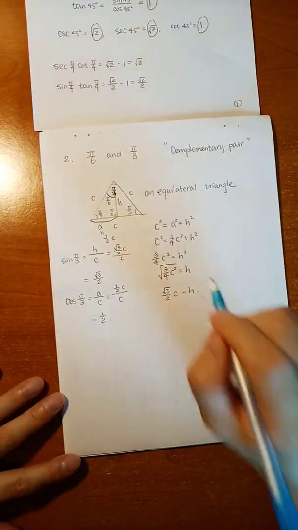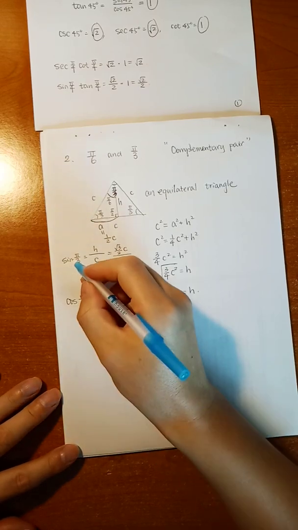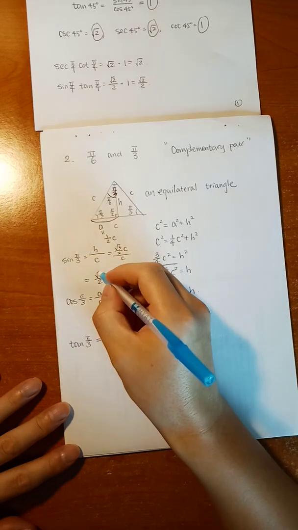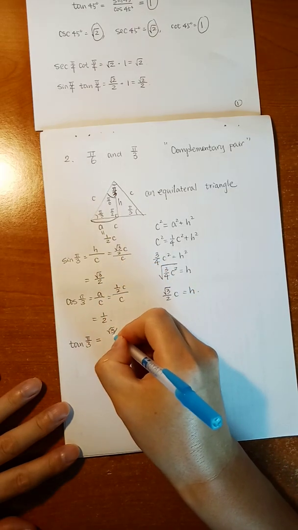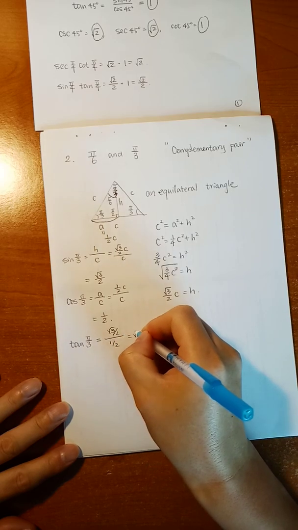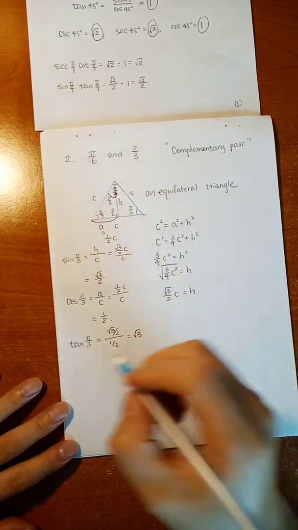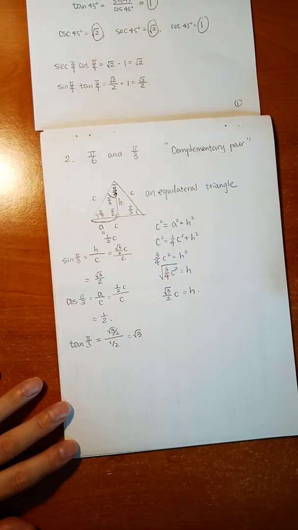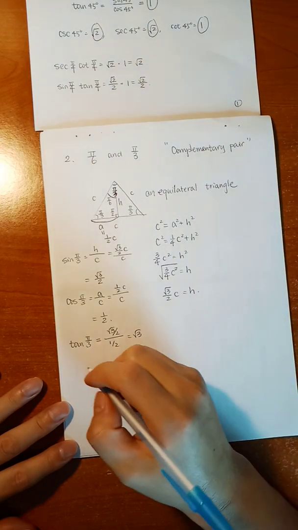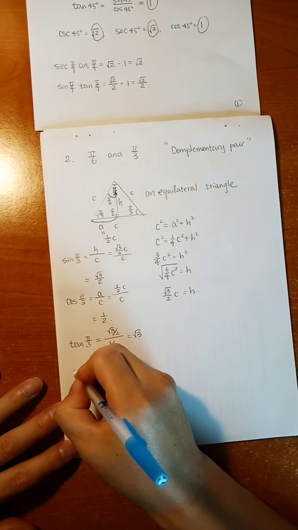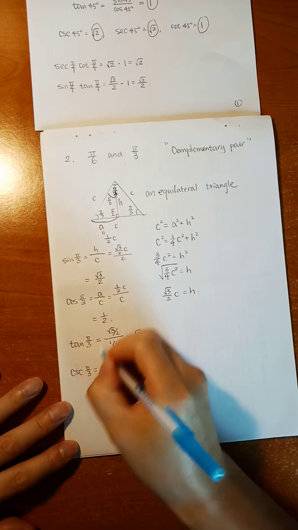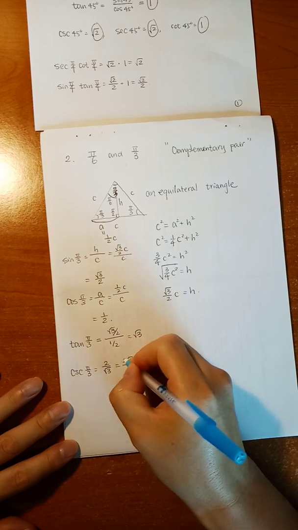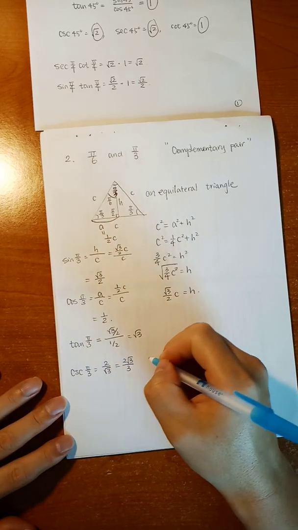And you have sine, cosine. What is the tangent? It's sine over cosine. It's just root 3. Cancel 1/2 with 1/2. And then you flip all three quantities, you will get the other three trigonometric values. Okay, so you can get cosecant pi over 3 as 2 over square root of 3. It can be written as 2 times square root of 3 over 3.